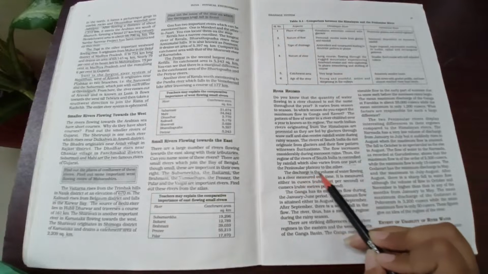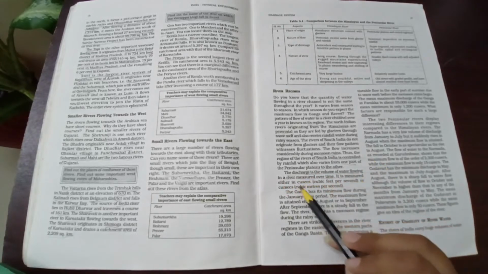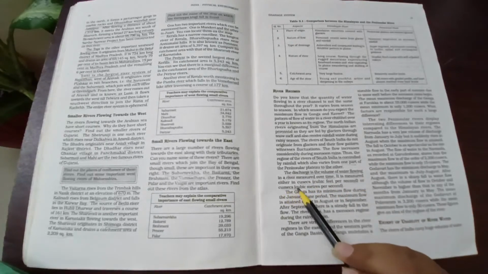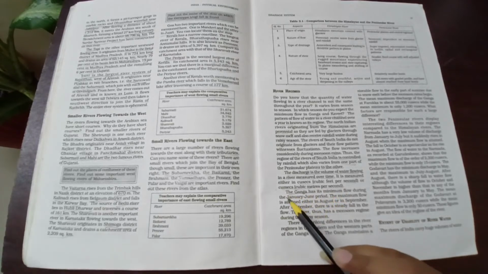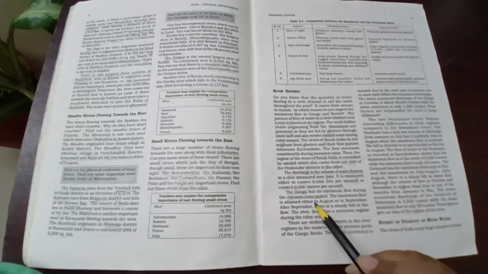The discharge is the volume of water flowing in a river measured over time. It is measured either in cusecs, cubic feet per second, or cumecs, cubic meters per second. The Ganga has its minimum flow during the January-June period. The maximum flow is attained either in August or in September.